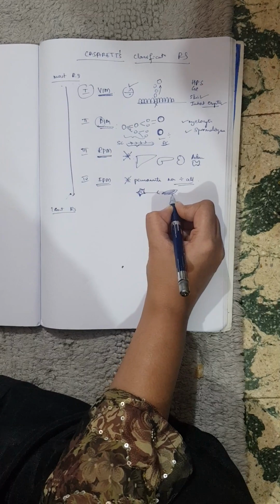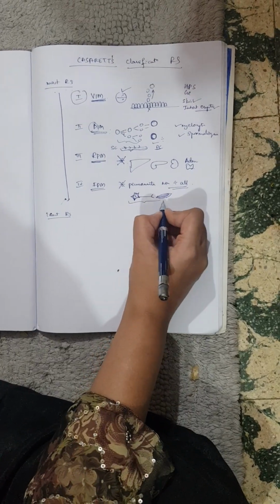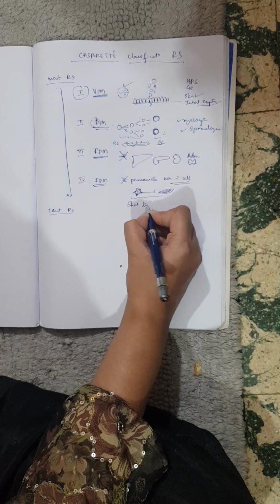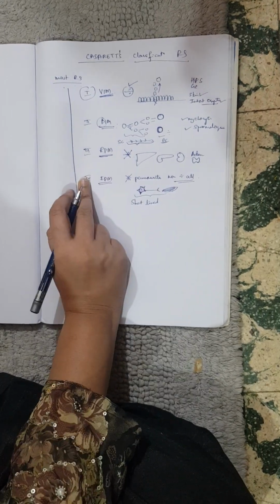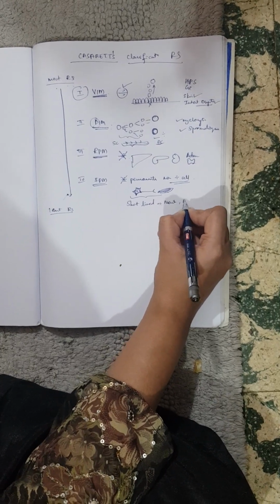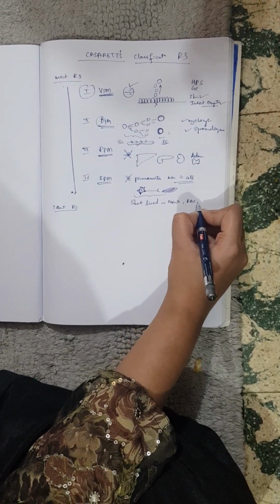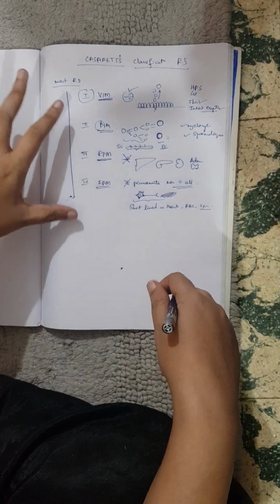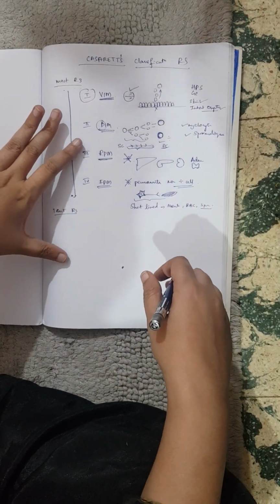There are some short-lived cells also which come into this class. Those are neutrophils, RBCs, and some superficial epithelial cells. So these are the four main classes of CASARETT's classification.